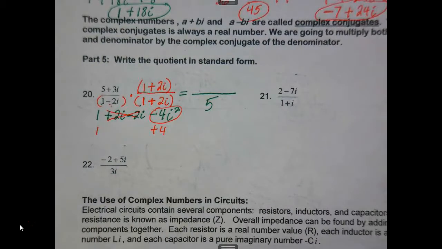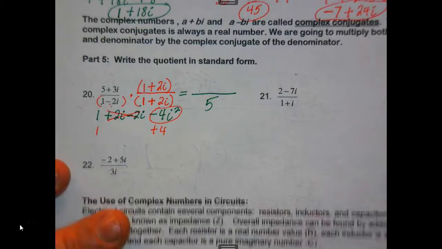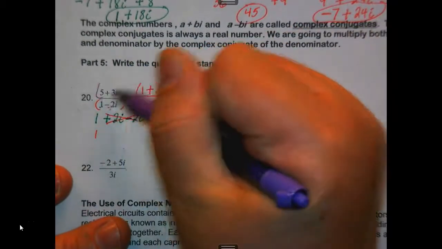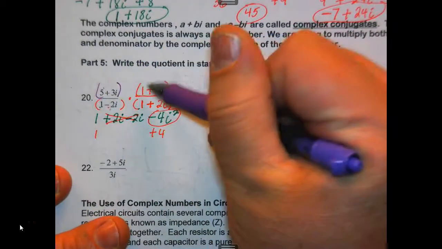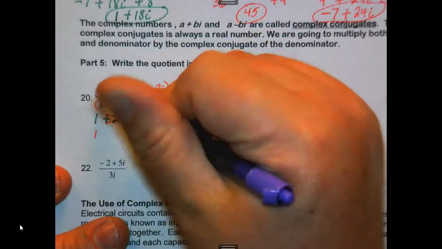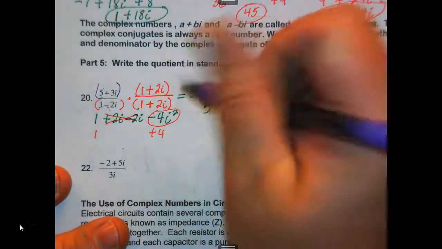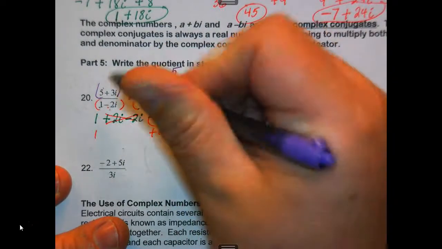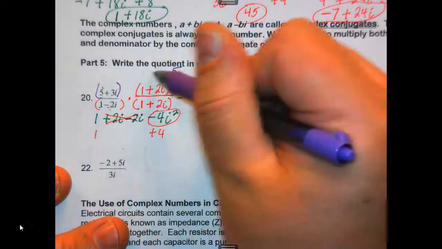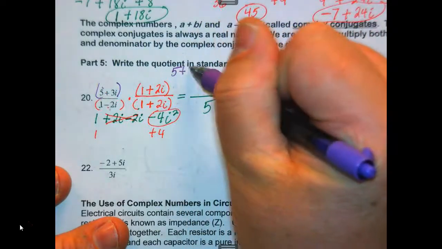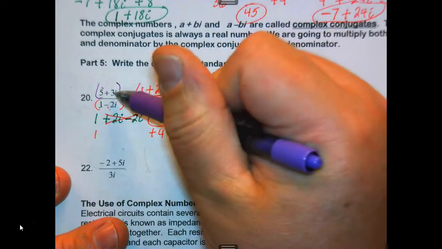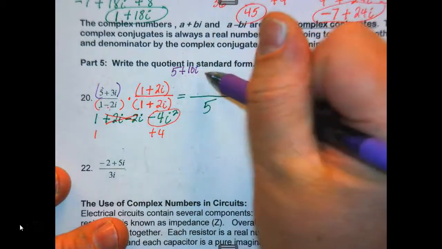Now, the numerators get a little tough. Not tough, but funner. So I'm going to multiply 5 plus 3i times 1 plus 2i. First, 5 times 1 is 5. Outer, 5 times 2i is 10i. Inner, 3i times 1 is 3i.